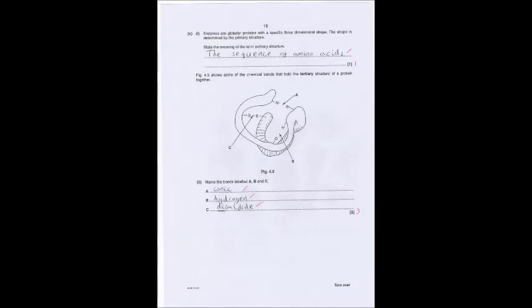And now, we're over halfway through the paper. We get a very simple few marks now, just to relax a bit.